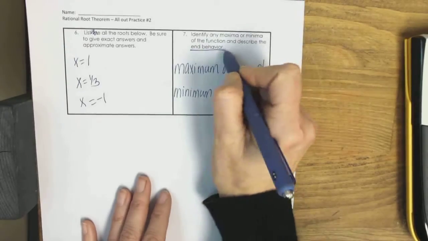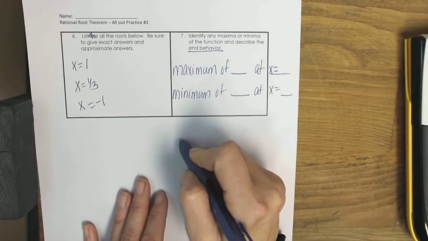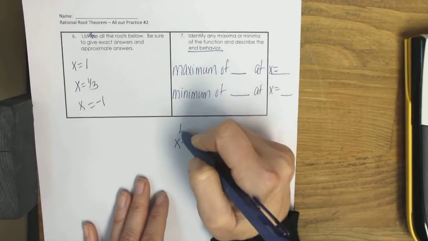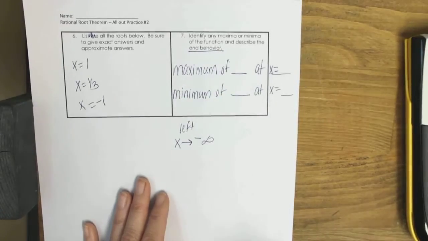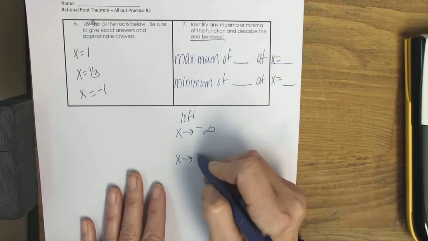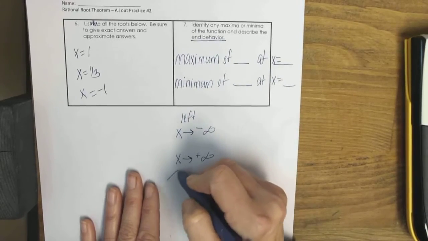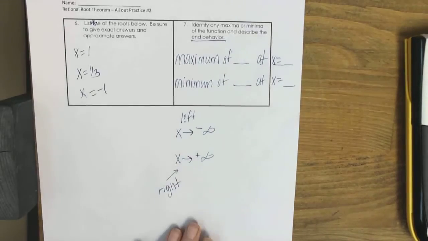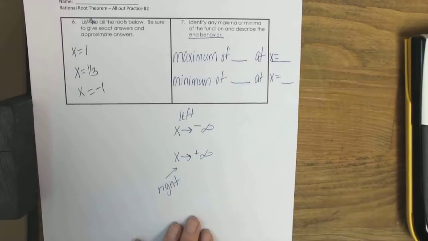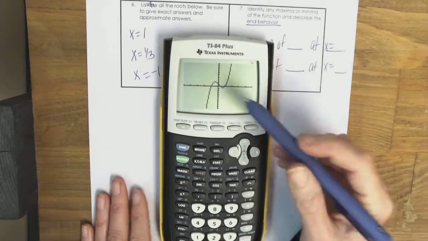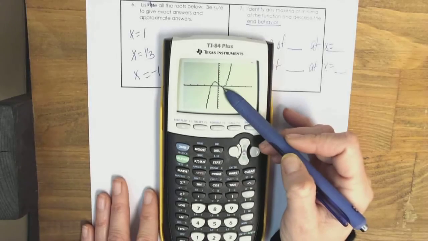Then I also need to do the end behavior. If you write as x approaches -infinity, that means on the left, on the very left end. And if you write as x approaches +infinity, that's talking about on the right end. So let's see. I'm going to look at my graph again. Okay, so if I look back here at my graph, I see one hill and one valley.